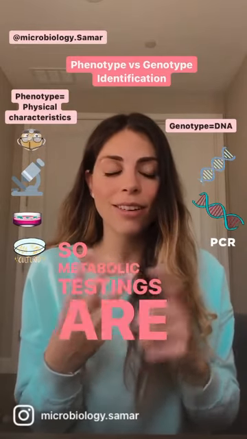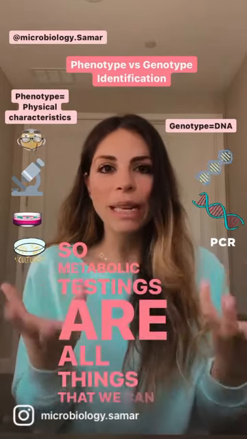So metabolic testings are all things that we can see with our eye, like you can do a catalase test or an oxidase test. Those are all phenotypic ways to identify an organism.